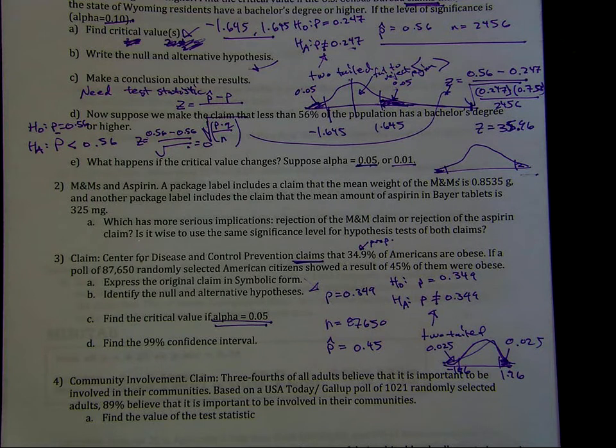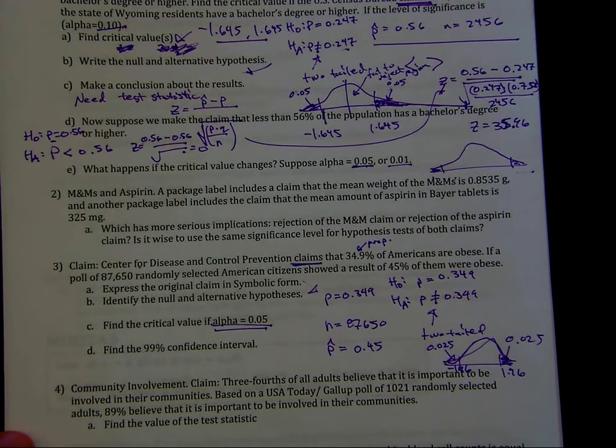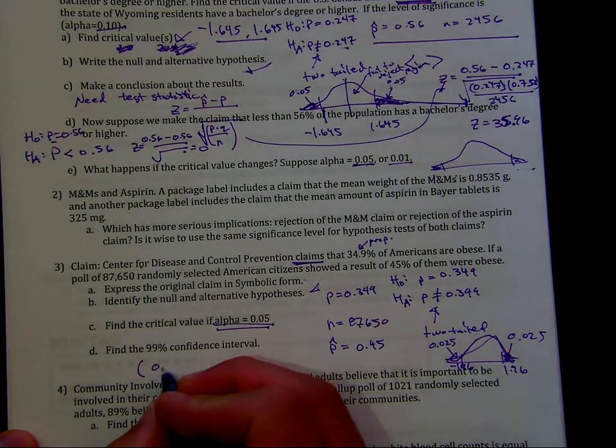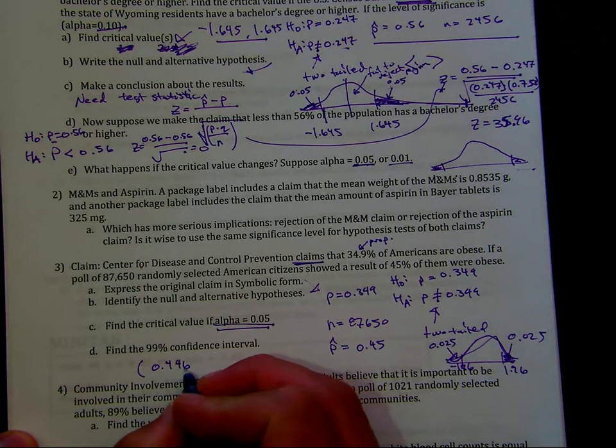So we found the critical value. Now find the 99% confidence interval. So we want to find the confidence interval just like we did last time before. We just find our margin of error. Just to make sure you guys get the same values, you should get 0.446 and 0.454.